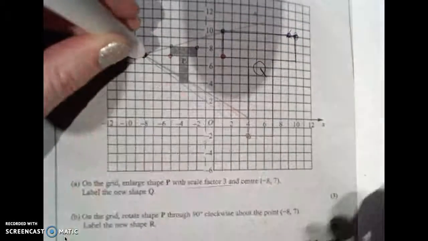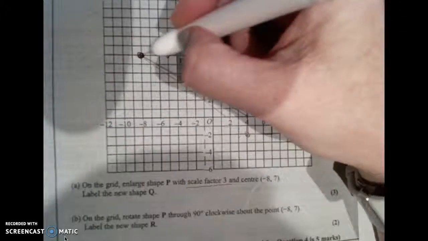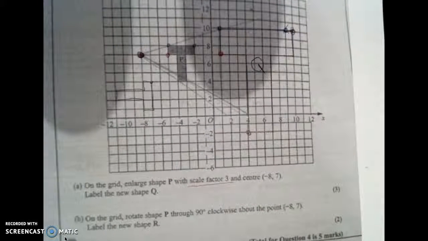So your tracing paper's there, turn it 90 degrees so it's upside down clockwise, and in fact your shape should move to, it'll be there. But I would just do that with your tracing paper, just move it along and check where it's going to go and draw it in and label that one R.